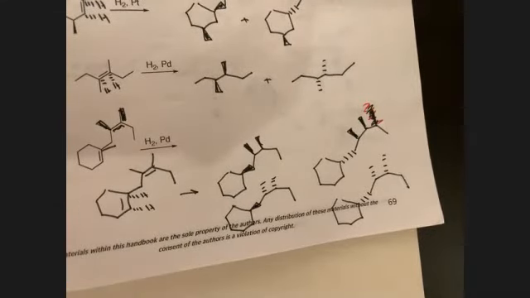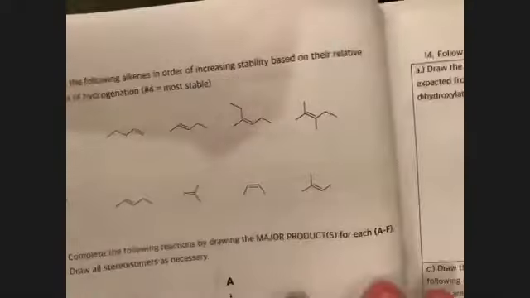Kind of crazy. All right, so I think that's it for our alkene reactions. Does anyone have any questions so far? That covers everything. All right, so we're gonna move along just a little bit.